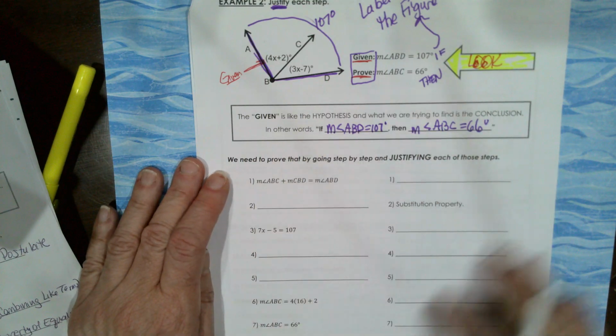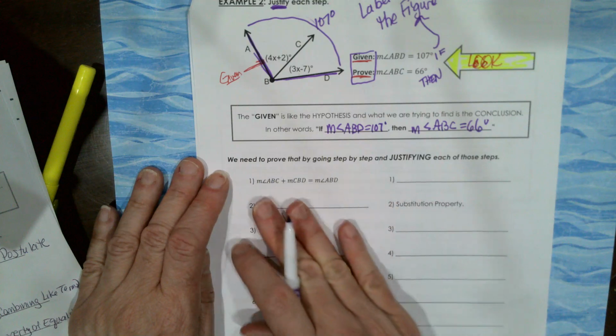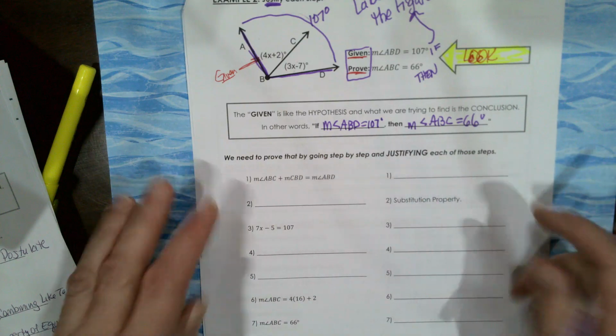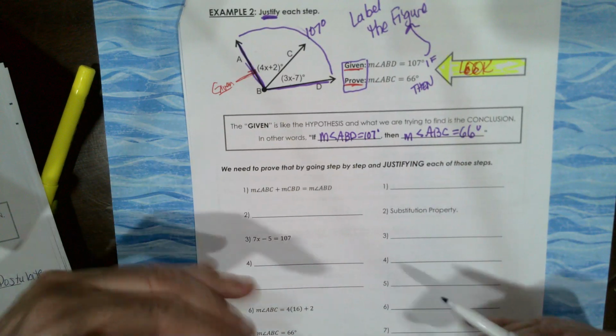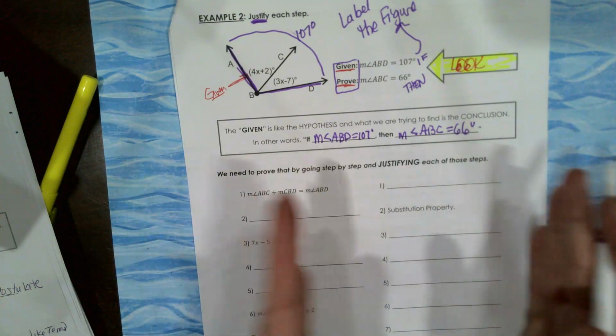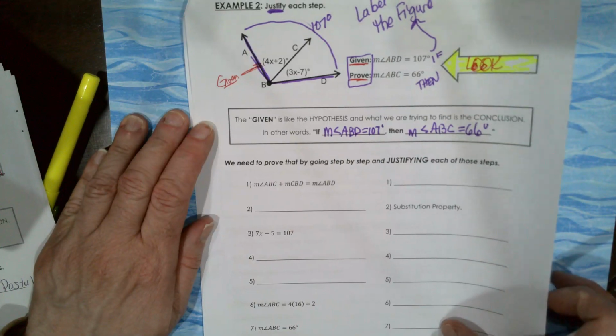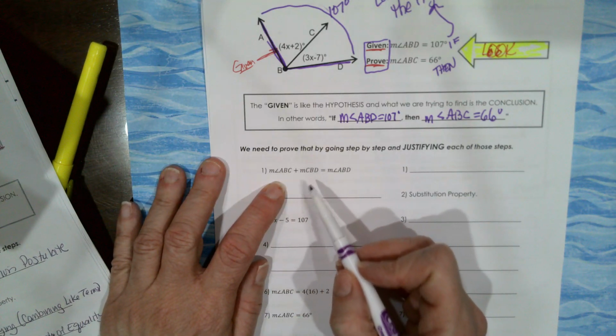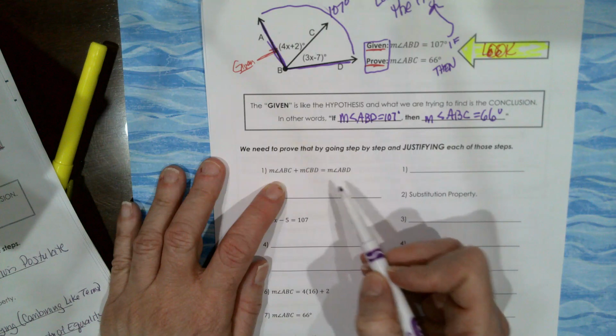So this is sort of like a basic framework, and what we're working up to is I'm going to give you prove, and then it's just going to be a bunch of blank space, and you're going to have to do both sides. This is what we call a two-column proof. So we have a statement and then we have a reason. First thing that we say: the measure of angle ABC plus the measure of angle CBD equals the measure of angle ABD.